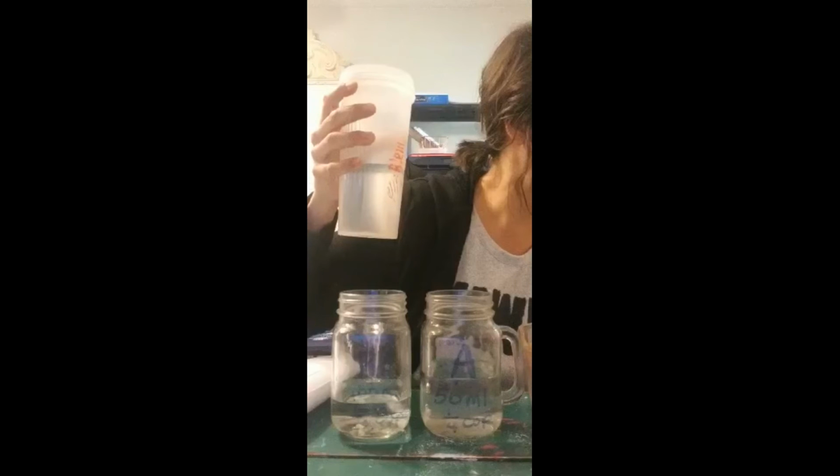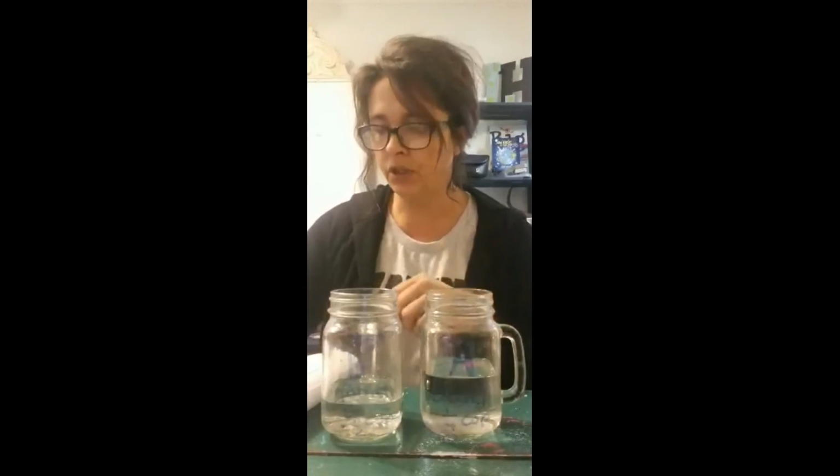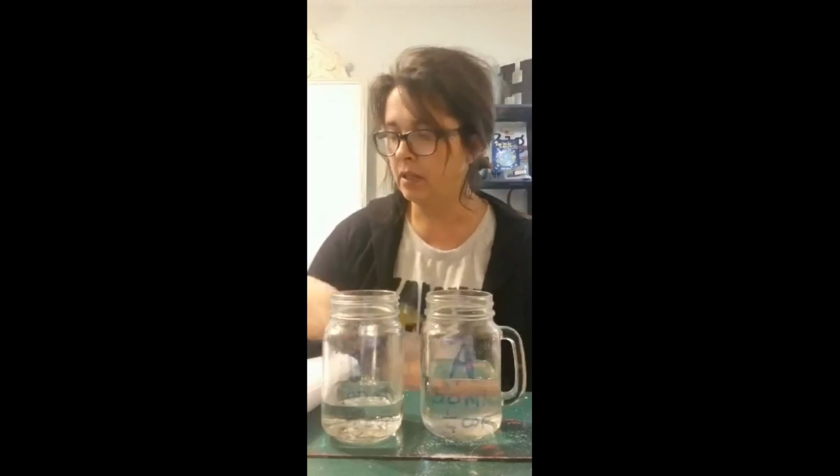Now we're going to add in A 150 more milliliters, which means it has 200 now. Okay, so then we added 150 more. So now A is at 200. So you're going to write 200 on A, and then B stayed at 100 milliliters. So now let's test it.